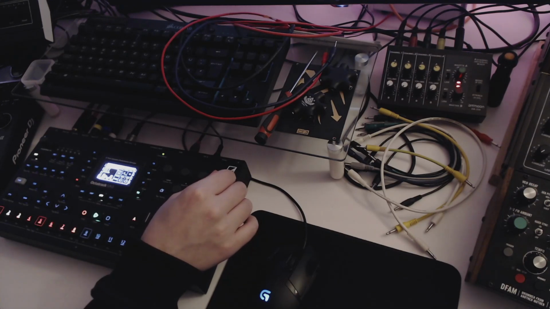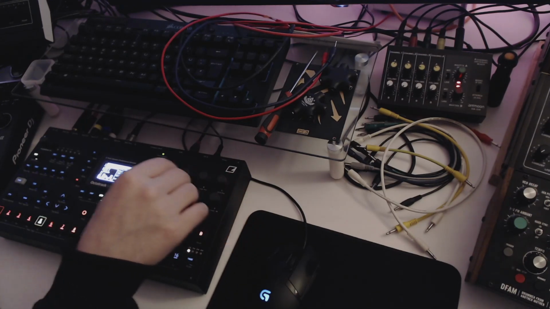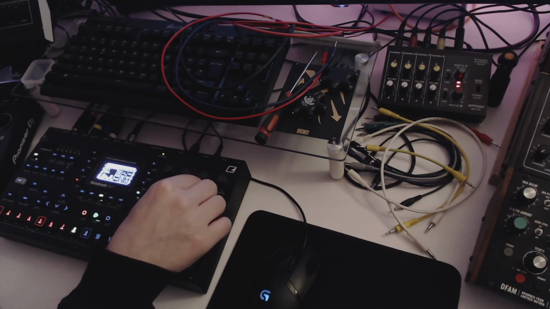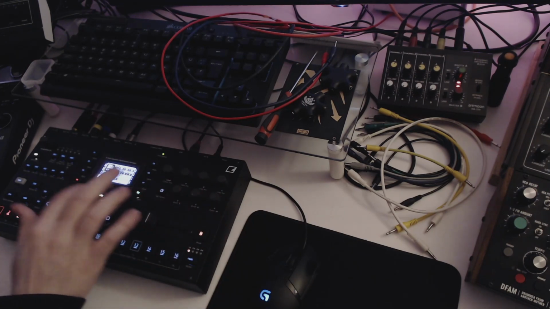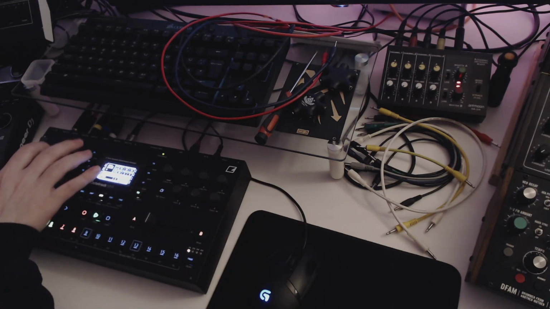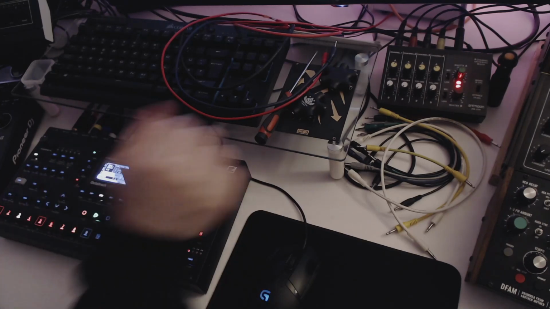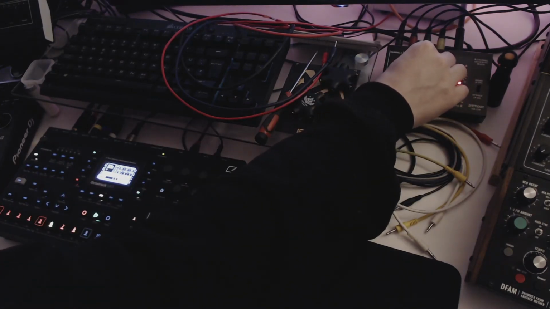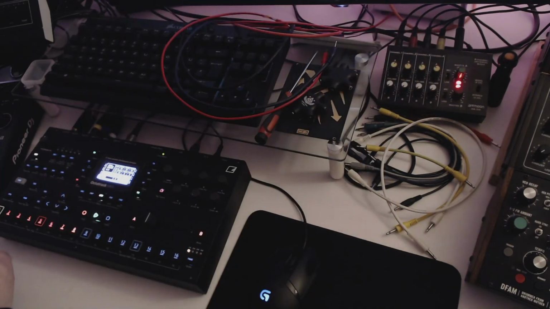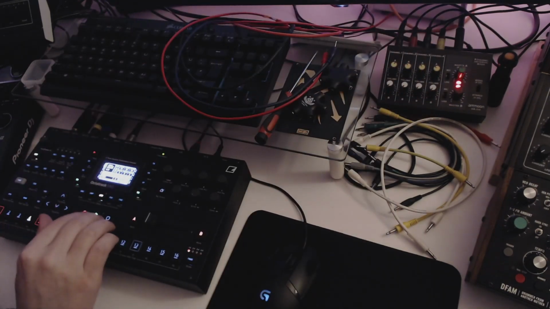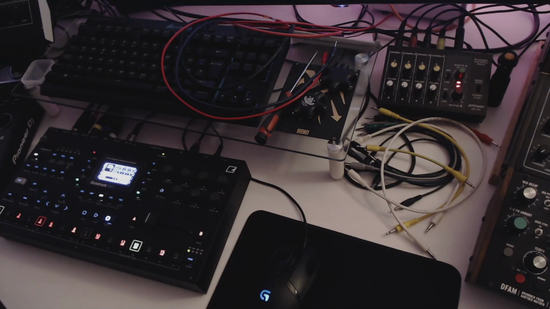Or the depth. Yeah, kind of like that. And all that thanks to this little box.